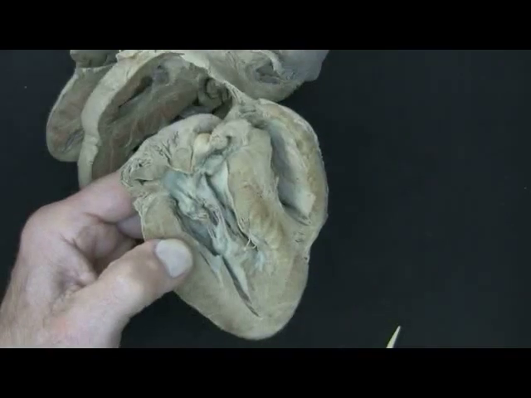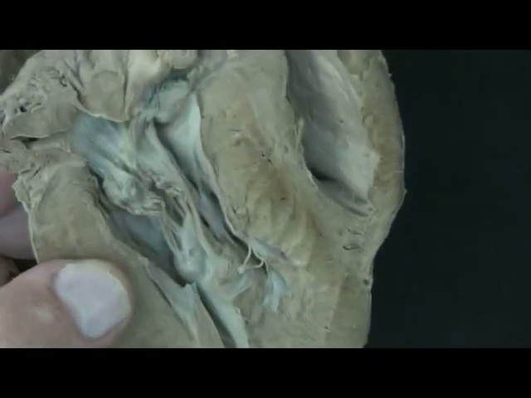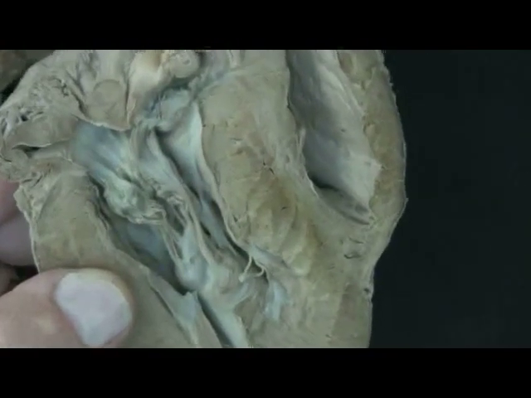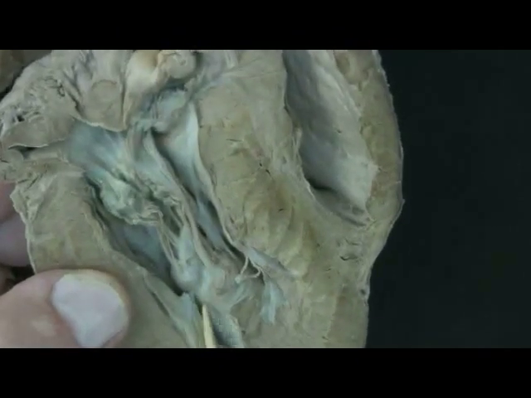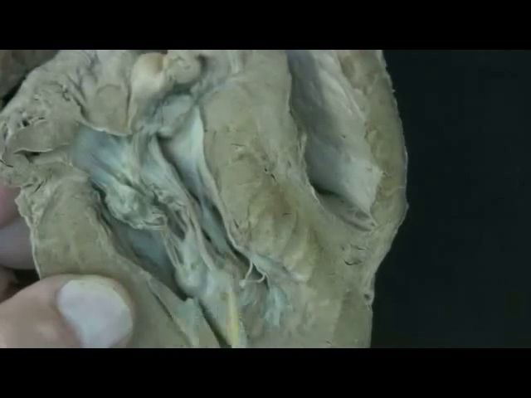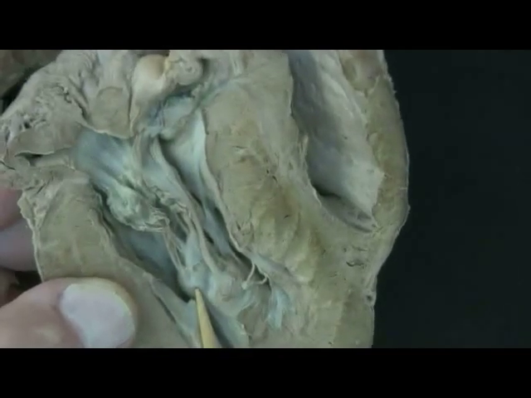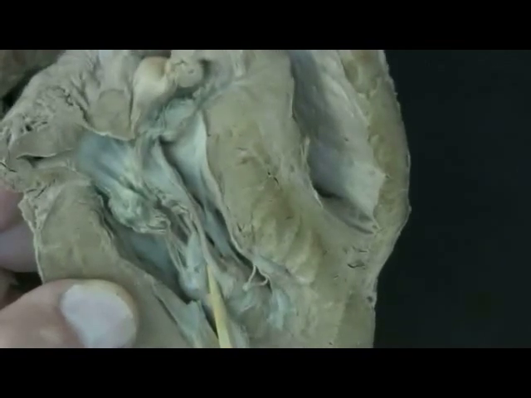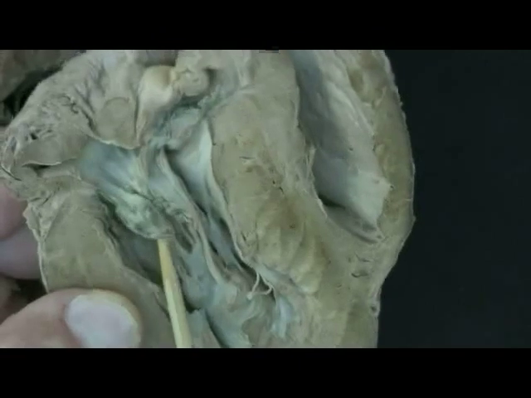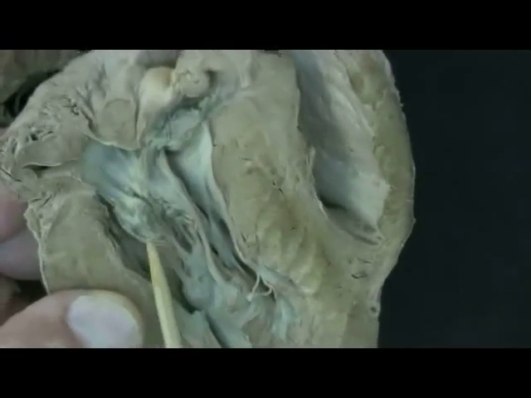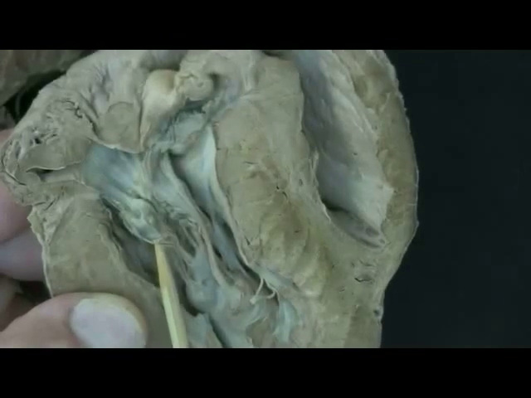In this view, the papillary muscles are even more distinct as they project from the surface of the inner chamber. So, because this appears to be the left ventricle, this is a group of papillary muscles, chordae tendineae, and naturally then this being a portion of the mitral valve, also known as the bicuspid valve.